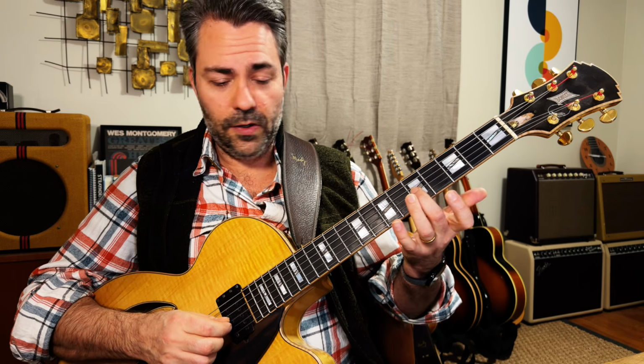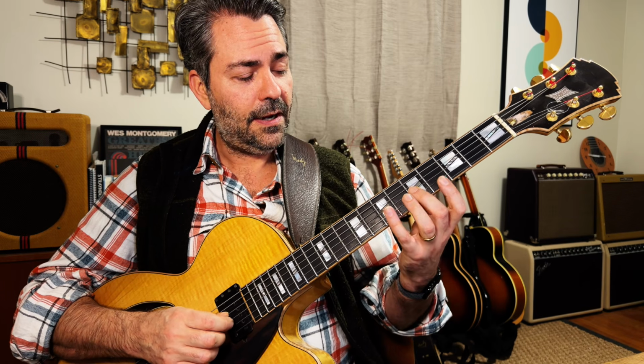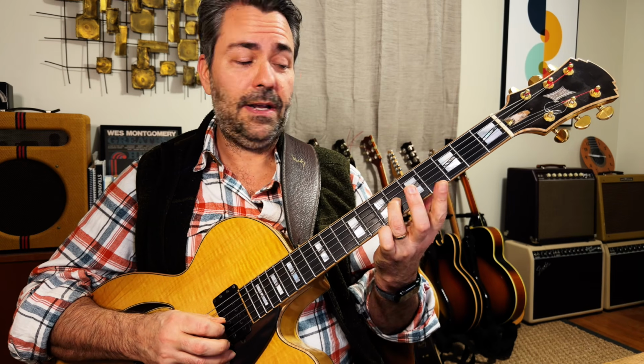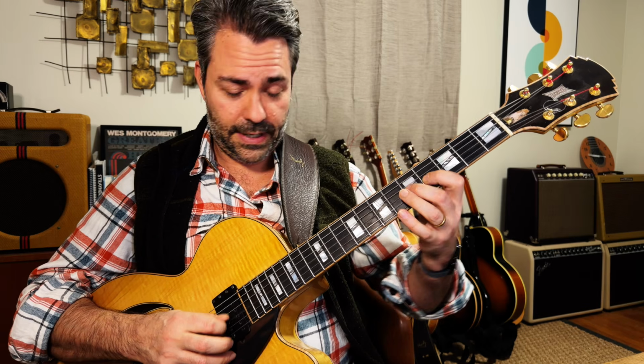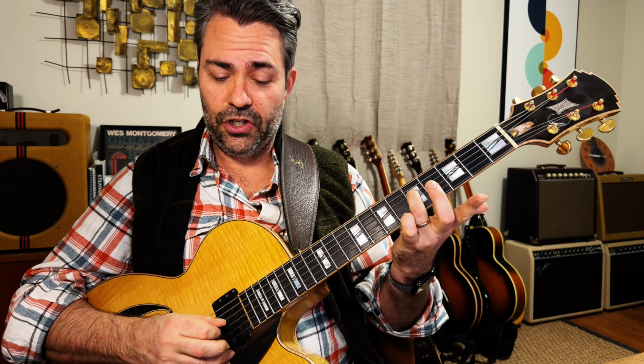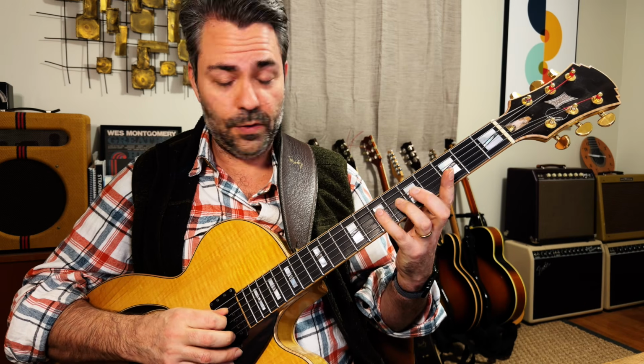I want to enclose the C, which is my flat 3rd. I'm going to start a whole step above, move down a half step, and then a whole step, and target the minor 3rd, right? And then my 7th is the G. I'm going to do the same exact enclosure, whole step above, down a half step, down a whole step, into the 7th.